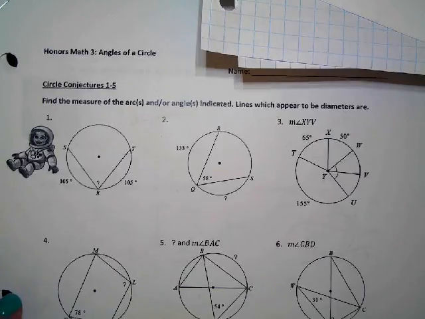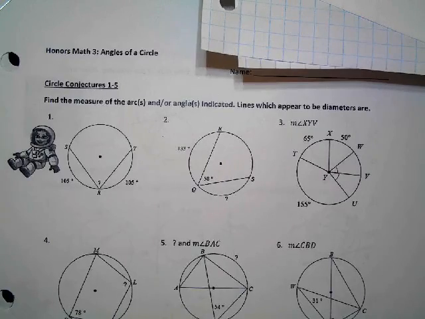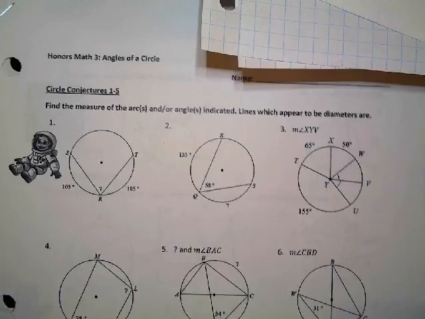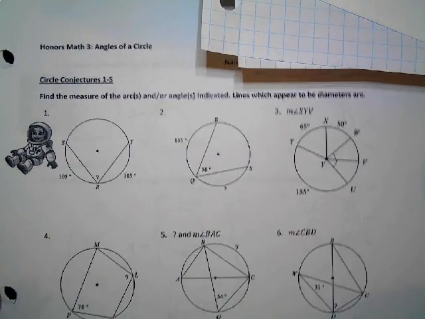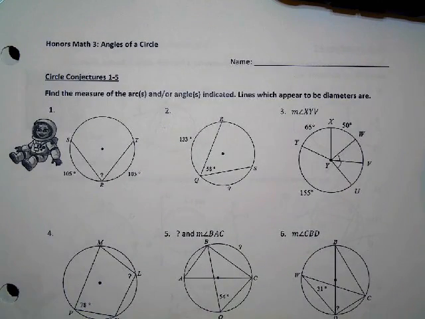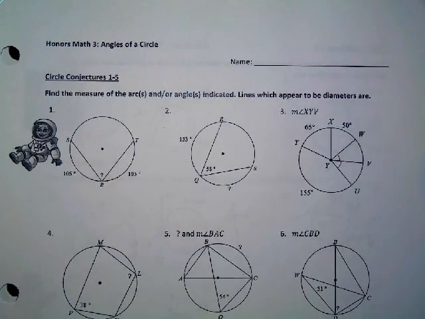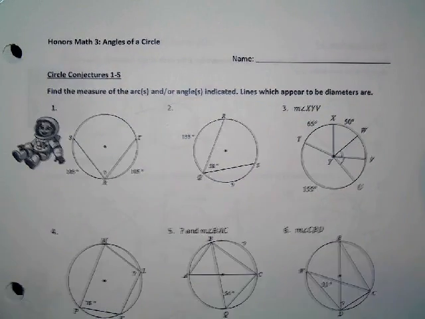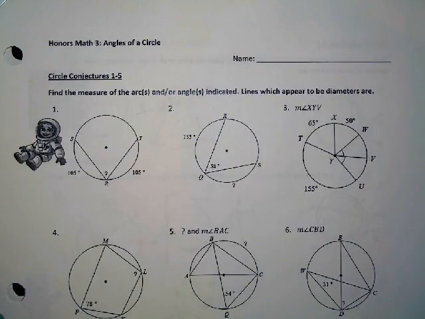So if you grab your worksheet, markers will be helpful today, or if you have pens of different colors, that can be helpful. Probably like 2 or 3 colors is about all you need. So when I look at problems 1 through 6, and there shouldn't be a lot of talking.